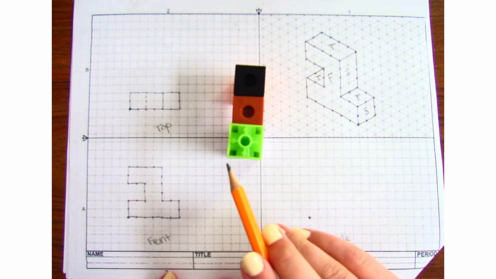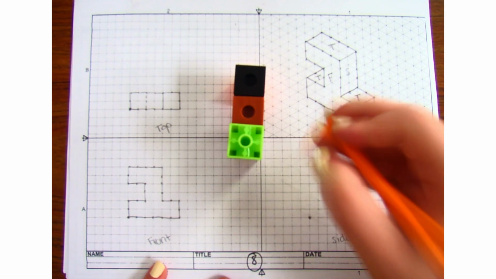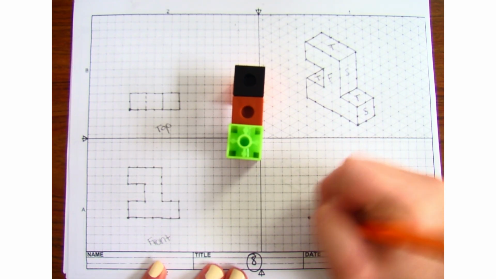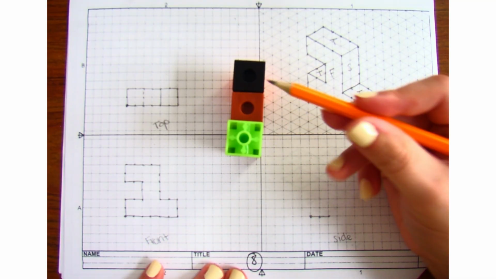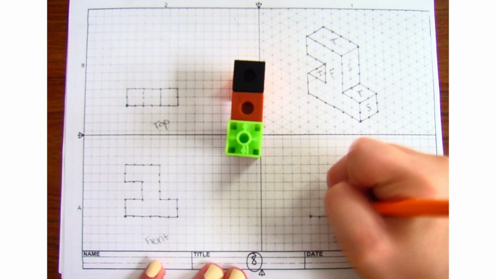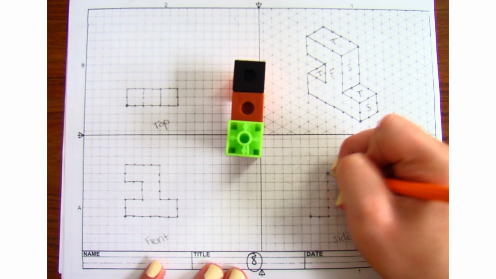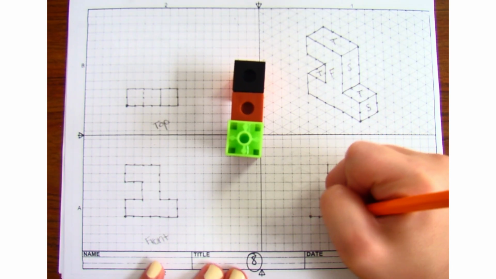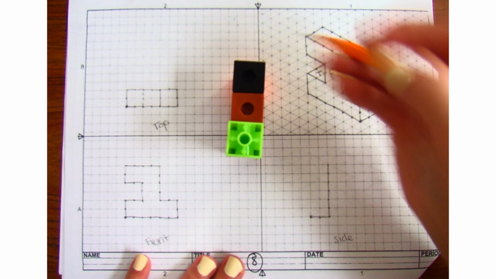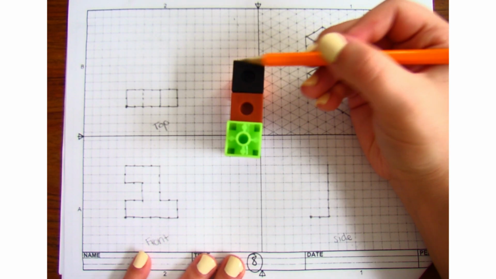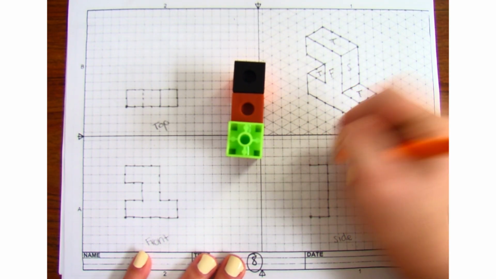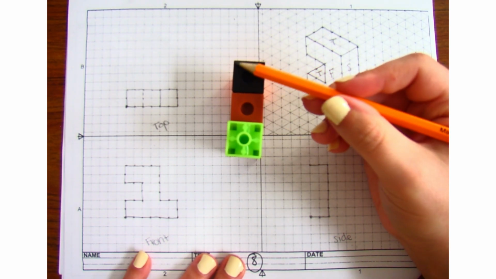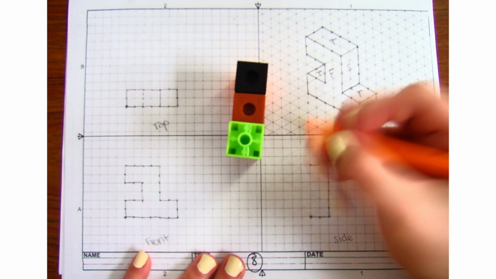That's going to be this corner. I'm going to go to the right 2. Up 6. Left 2. Down 6.